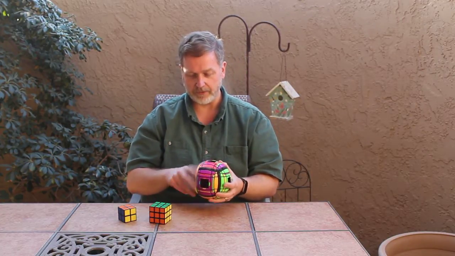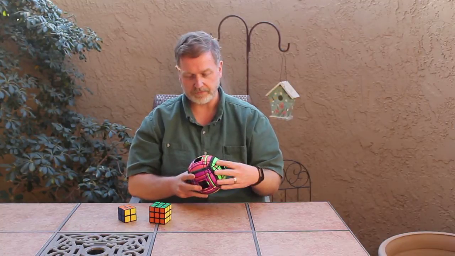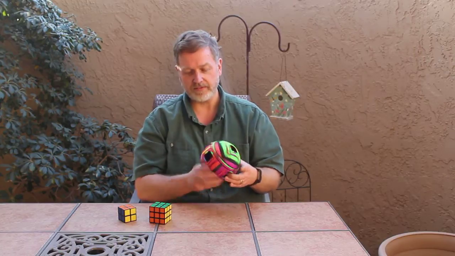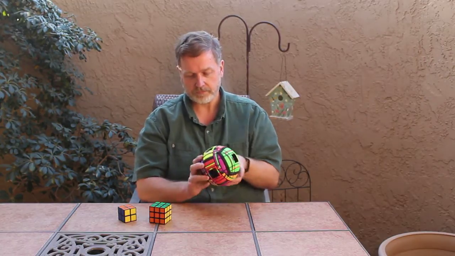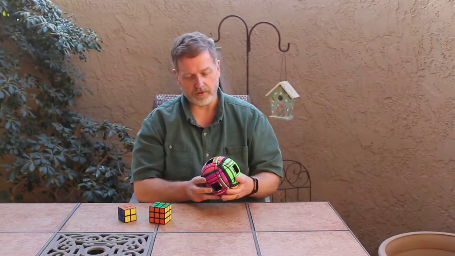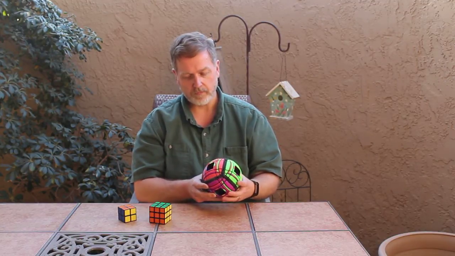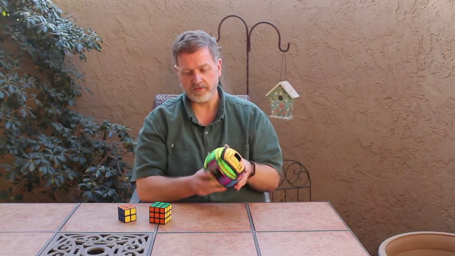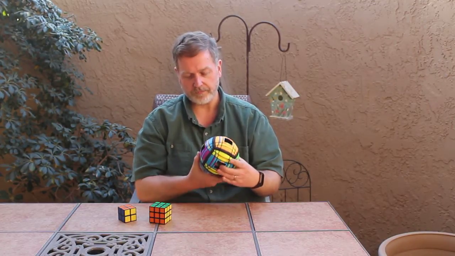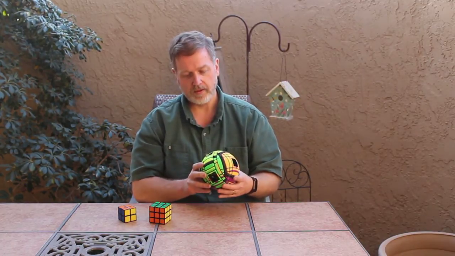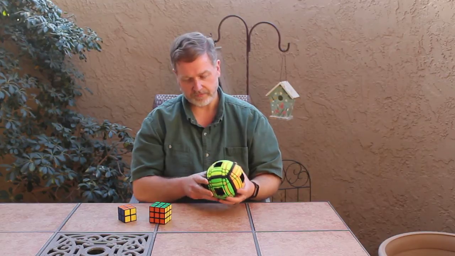You've got the slice layer rotation as well. Let me show you that. So there is the slice layer rotating. And let me go back to solved and I'll show you a different one. So there is a different slice layer rotating. And come back to solved.